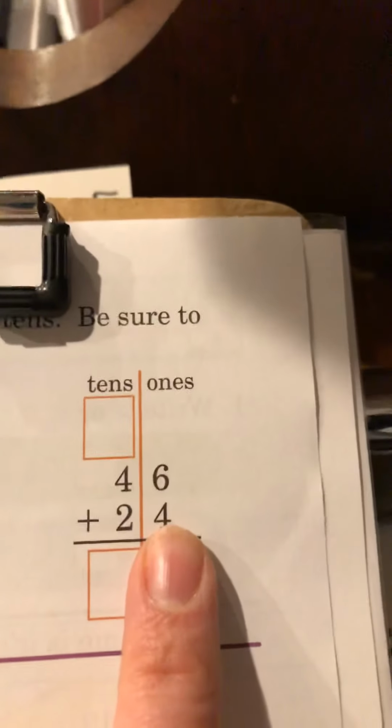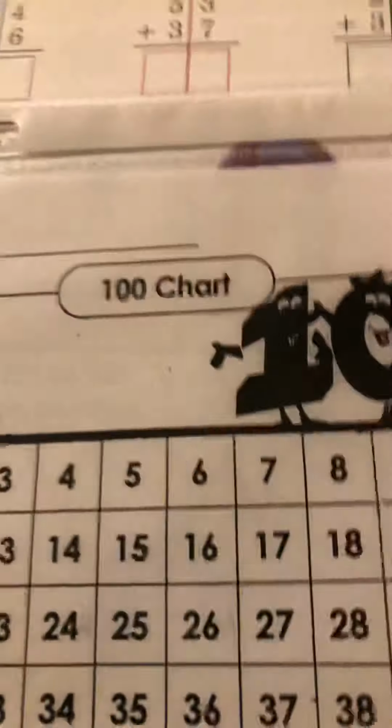6 plus 4 is 10. Look over here. Oh, I already took it down. Sorry about that. Right here. This is what I'm talking about.